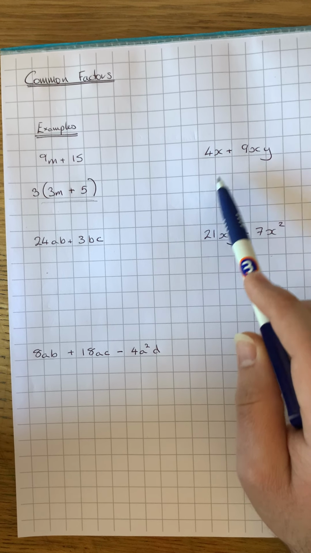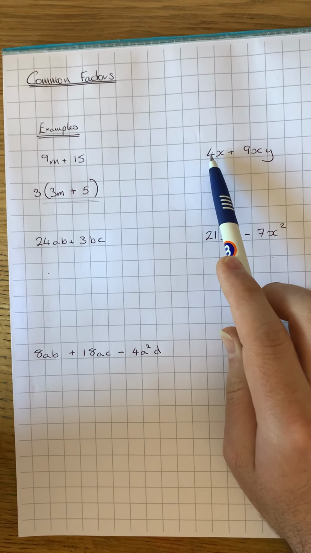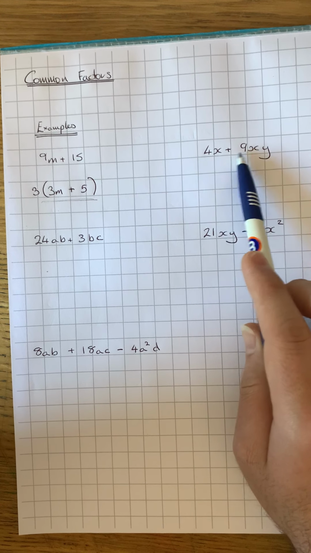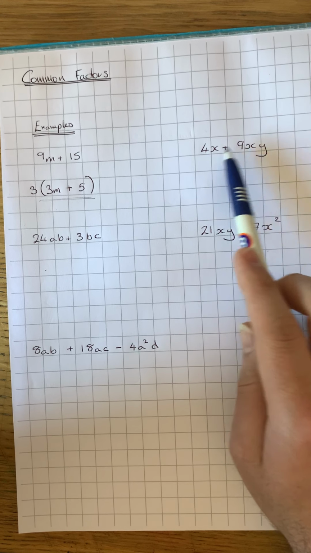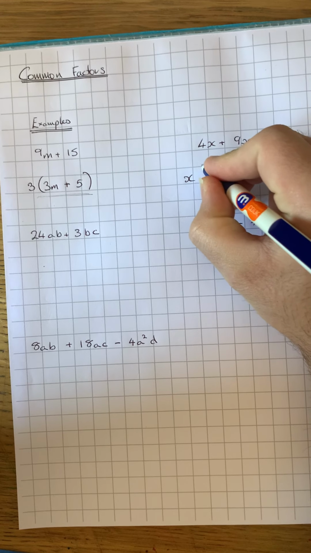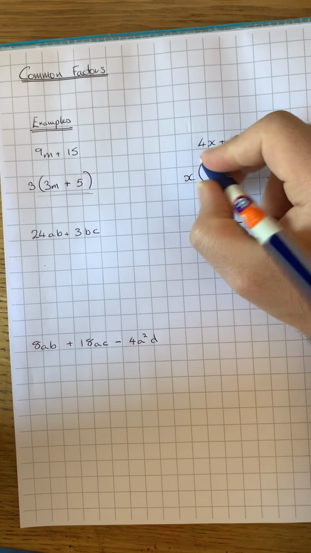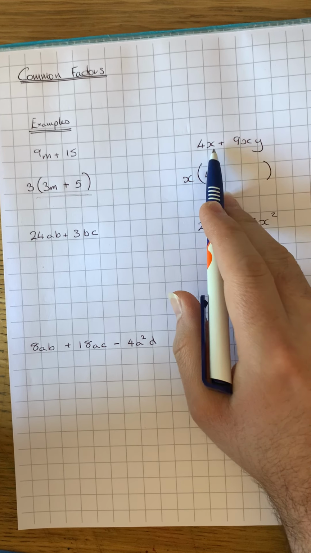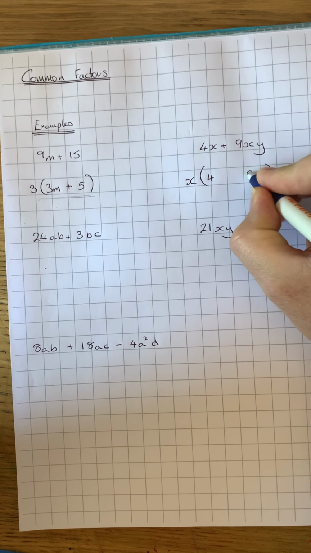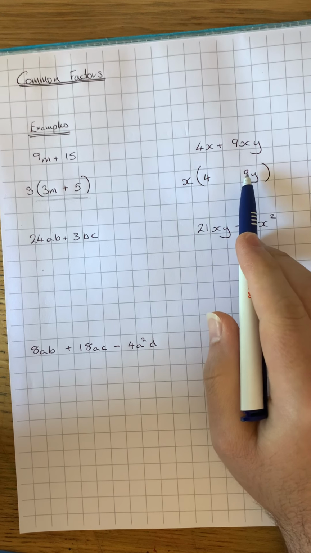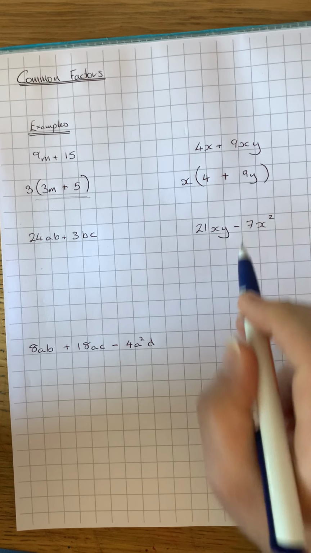Moving on to our next example, here we've got 4x plus 9xy. Now I can see that 4 and 9 are not in the same times table, so we can't take anything out of that, but there is an x that is common to both of them. So let's take that out. If we take an x out of this, we've got our brackets. We divide 4x by x, we'll be left with 4, because 4 times x gives us 4x. If we divide 9xy by x, we'll get 9y, because x times 9y gives us 9xy. And our symbol down just stays the same.